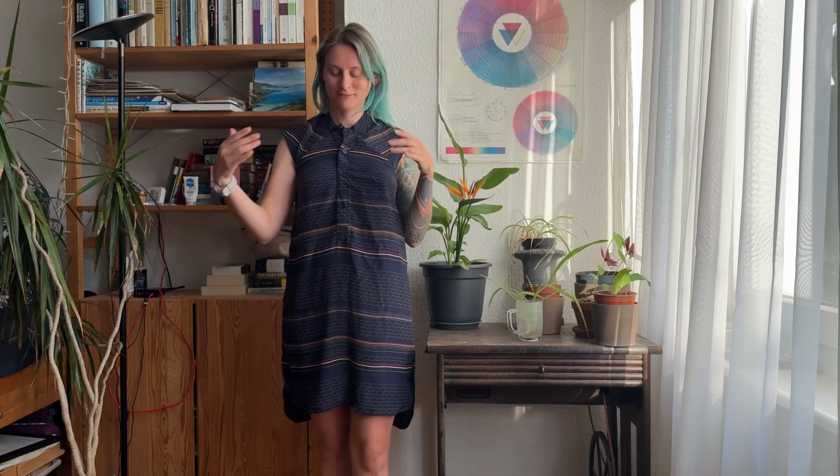And here we have the finished shirt dress. I am really happy with the outcome of the dress. The fit around the bust is really just perfect for me. And the print placement of the fabric gives it an interesting detail.